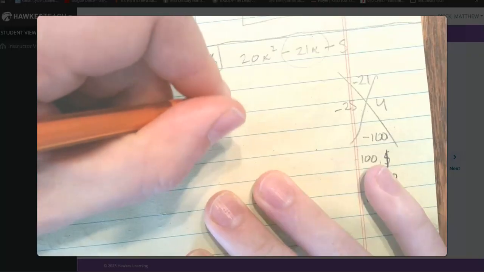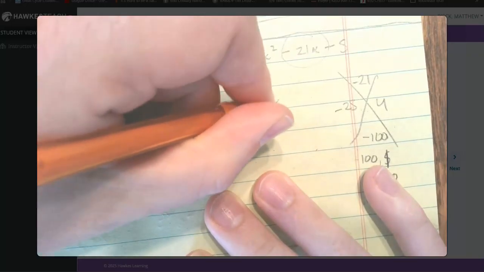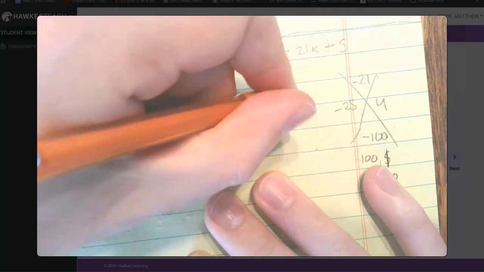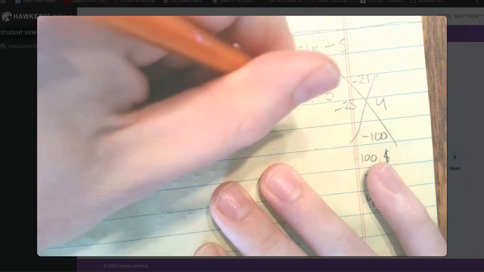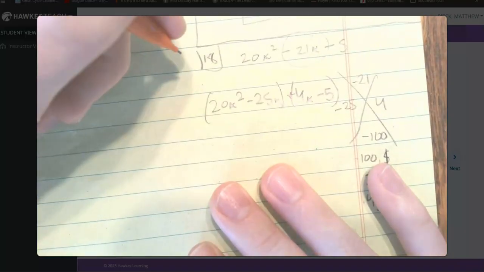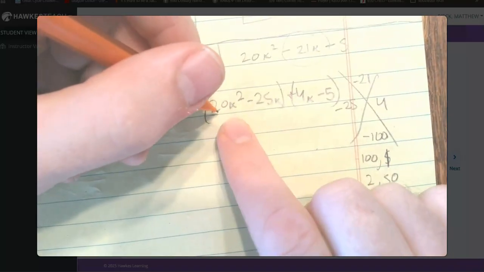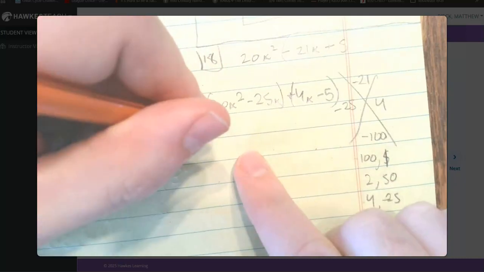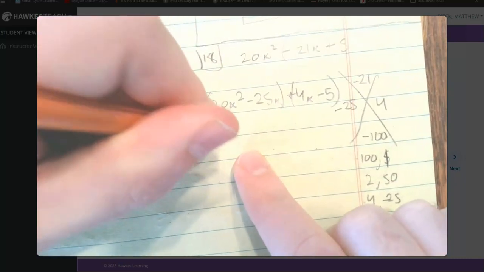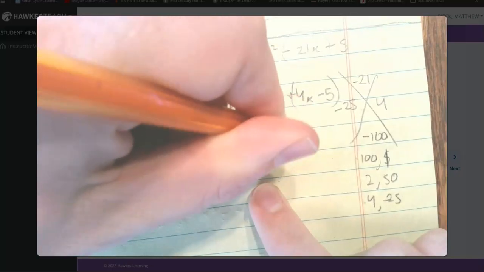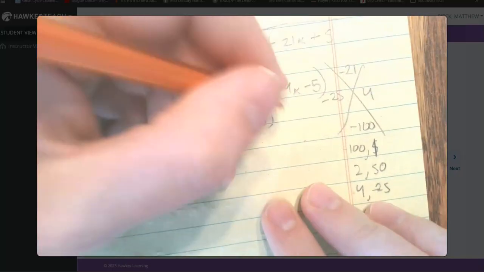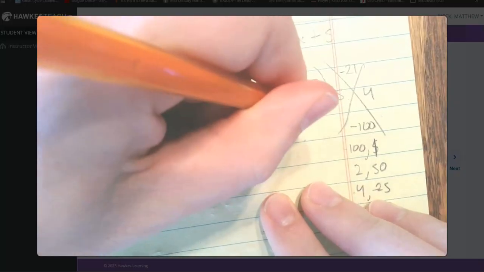So you have 20x squared minus 25x plus 4x minus 5. And again, we're just going to factor each group here. So 20x squared minus 25x. So 5x goes in each of those. So we have 4x minus 5. And then here we already have 4x minus 5, so that's just going to be factor out of 1 pretty much.